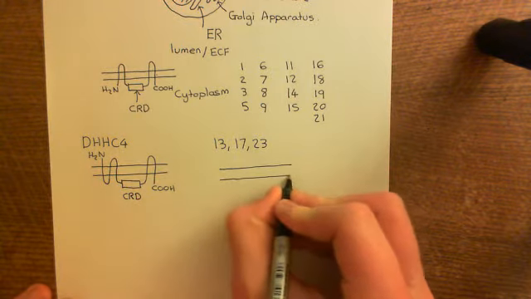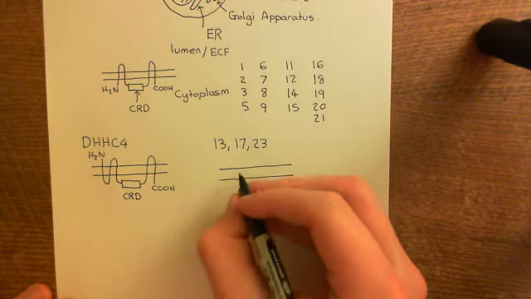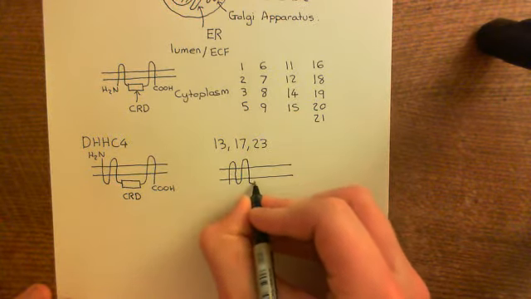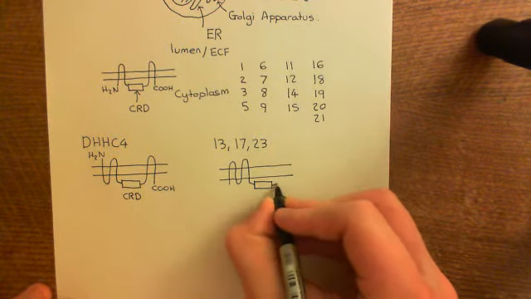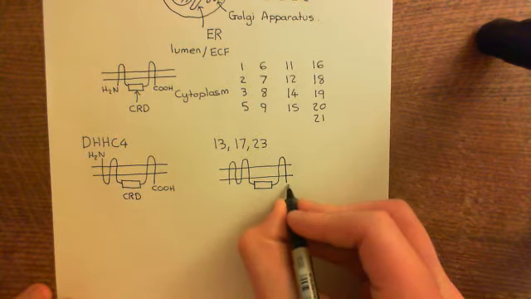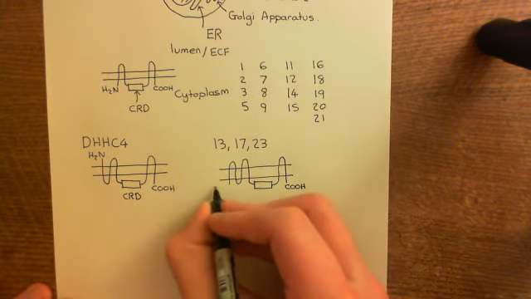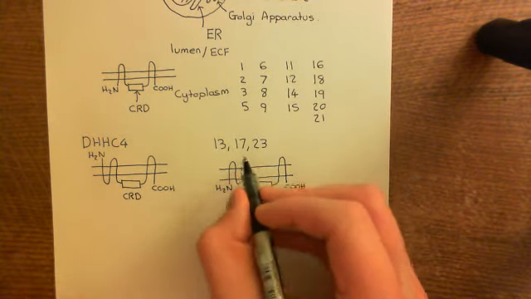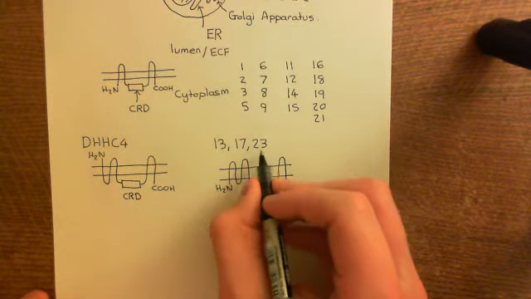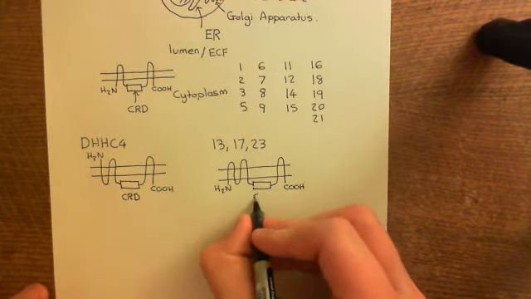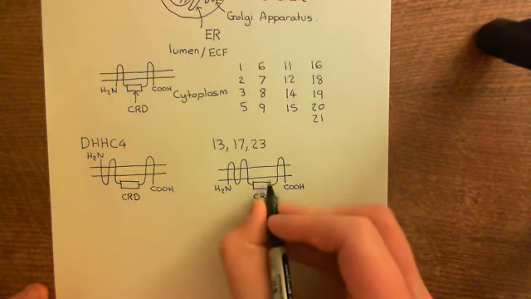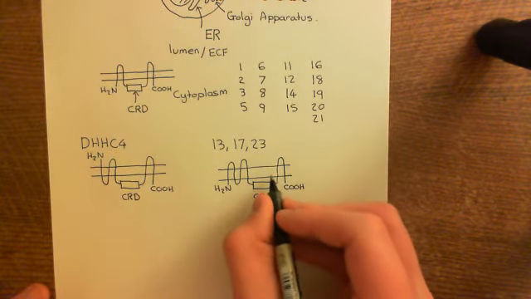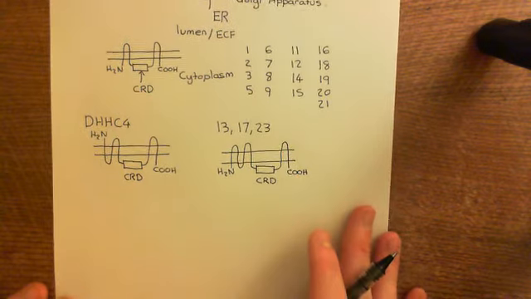Okay, so 13, 17, and 23, their membrane-spanning topology looks like this. They actually have 4 membrane-spanning alpha helices before they then have the cysteine-rich domain here, and then a final 2 membrane-spanning alpha helices here. Okay, so here's the amino terminus, and there's the carboxylic acid terminus. So this is the membrane-spanning topology of 13, 17, and 23. But again, note that the cysteine-rich domain is always on the cytoplasmic side of the membrane, whether we are talking about the plasma membrane, the endoplasmic reticulum membrane, or the Golgi apparatus membrane.